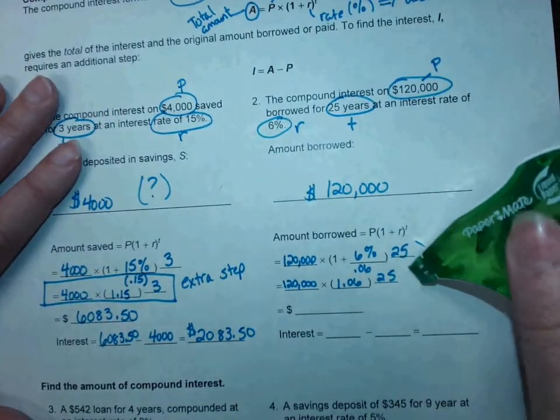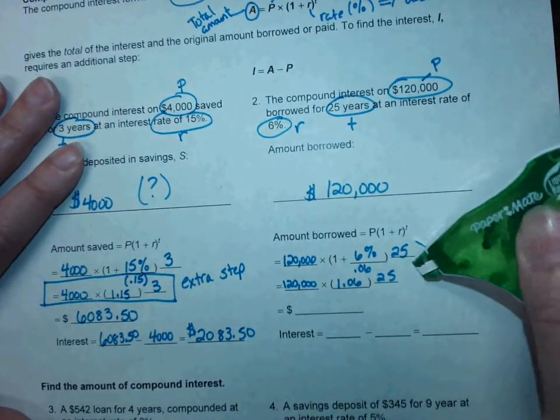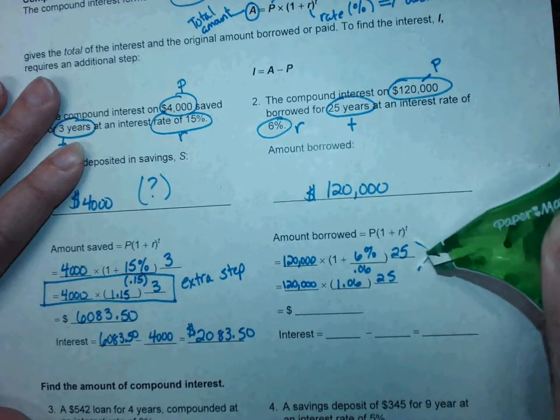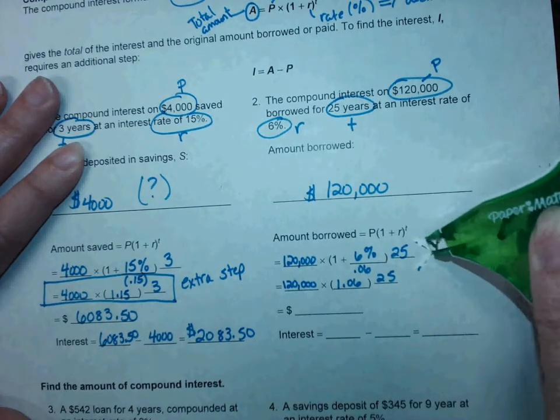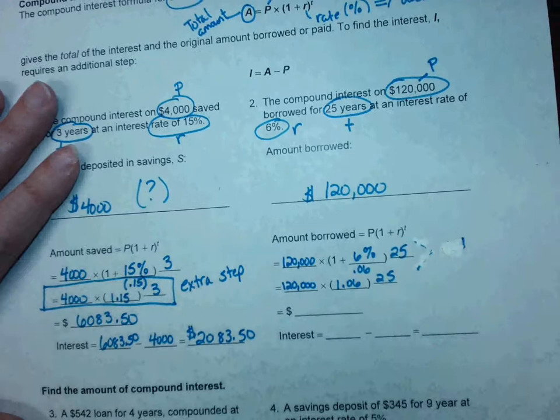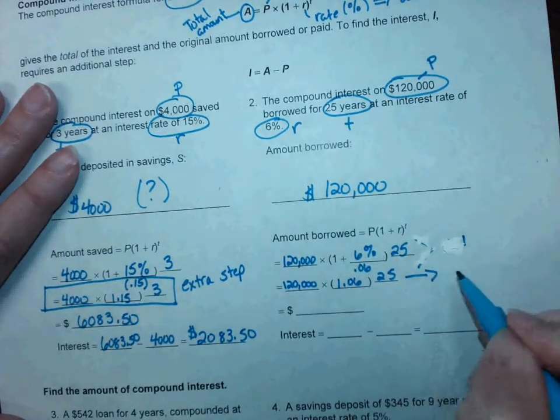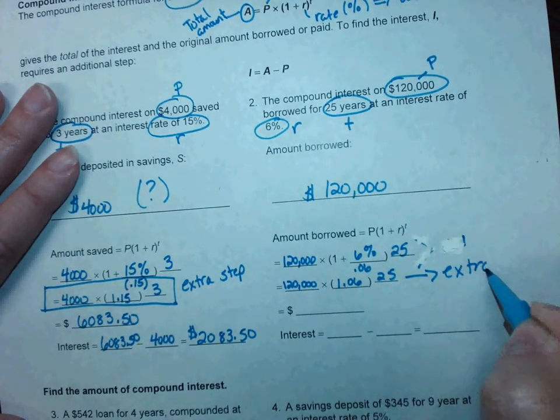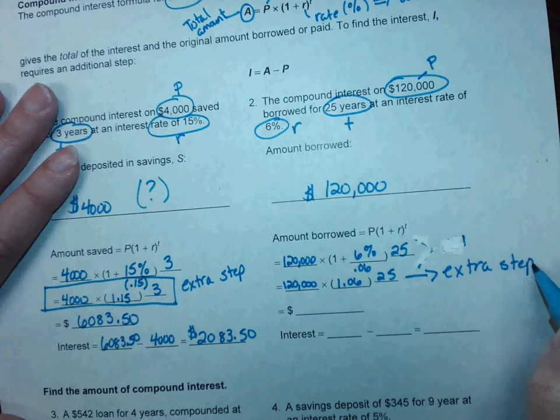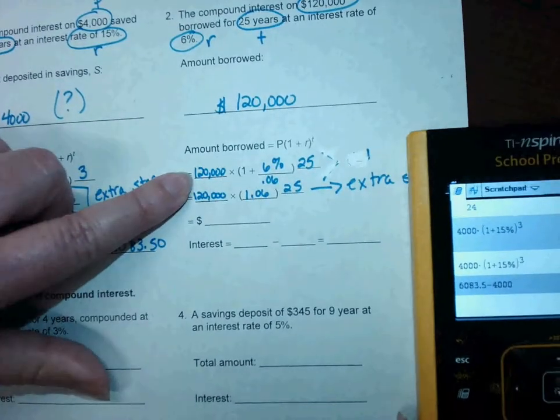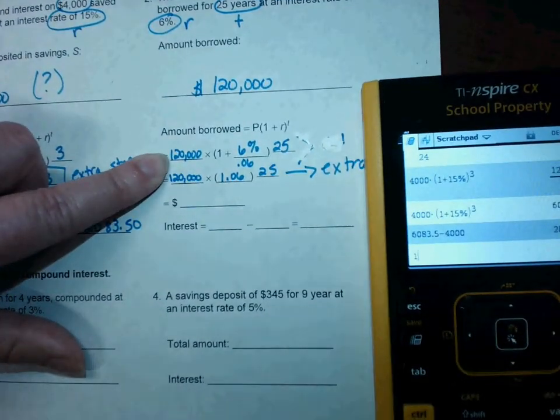This right here is an extra step. You don't have to do that. All you got to do from right here is put it into the calculator.